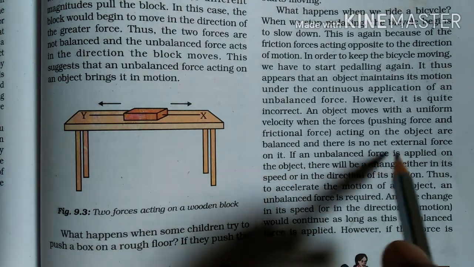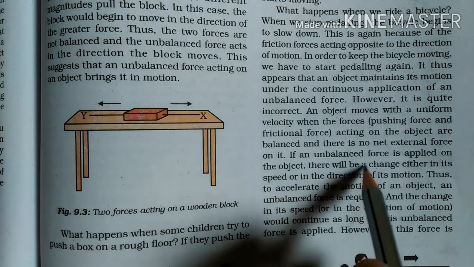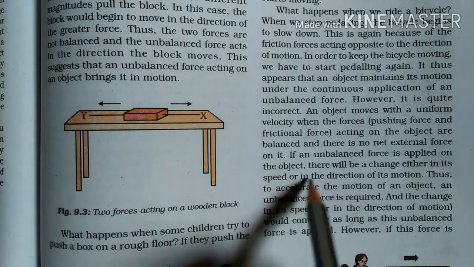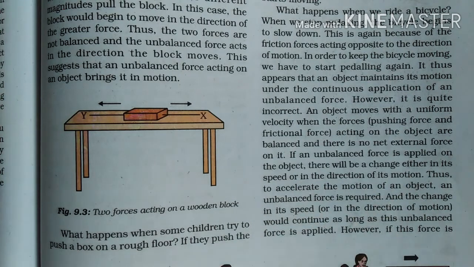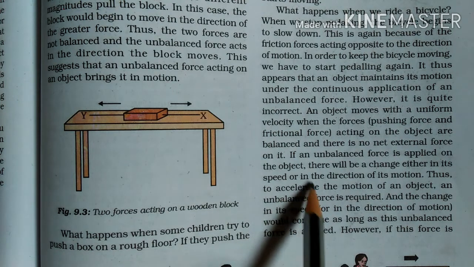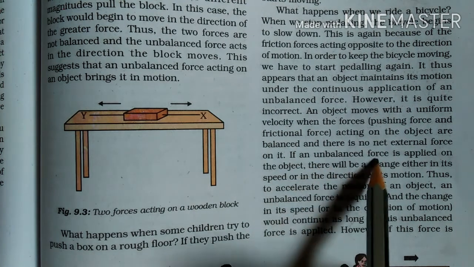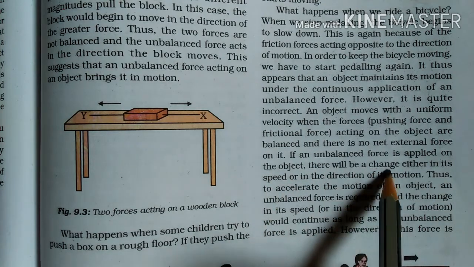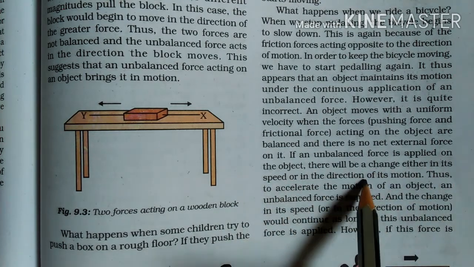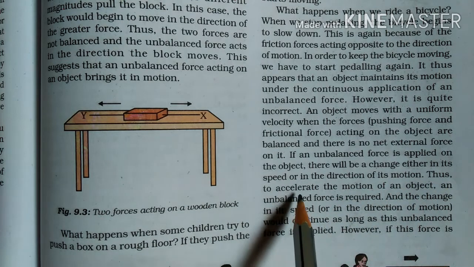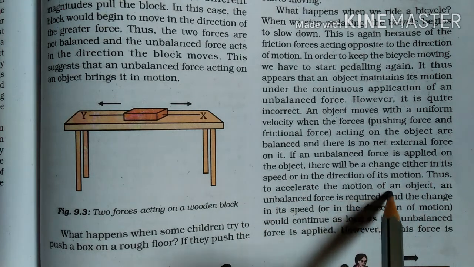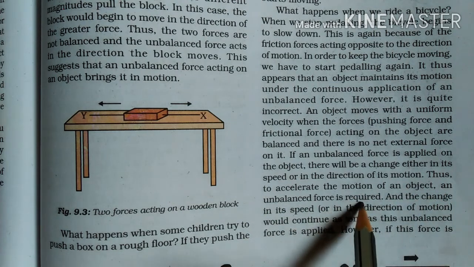If an unbalanced force is applied on the object, there will be a change either in its speed or in the direction of its motion. It means if we apply force on that object, two things will happen. First, there will be a change in speed or there will be a change in the direction. Thus, to accelerate the motion of an object, an unbalanced force is required.